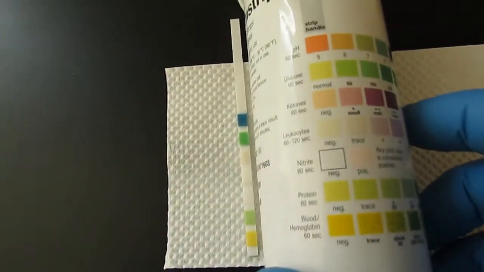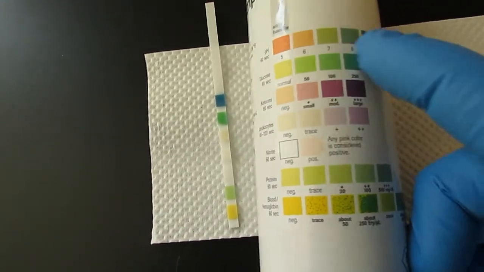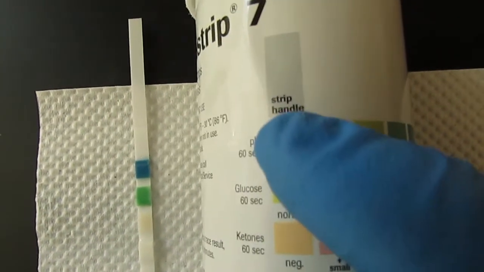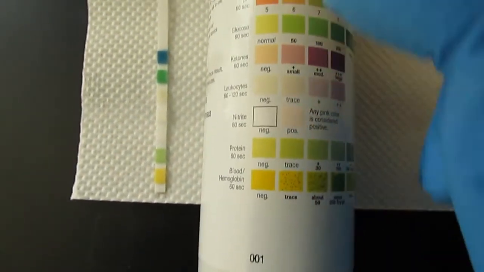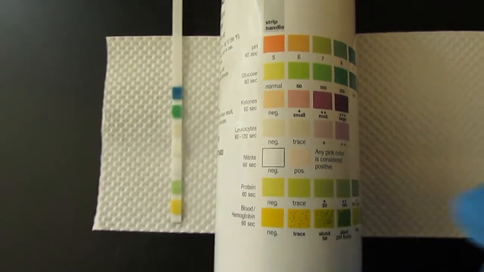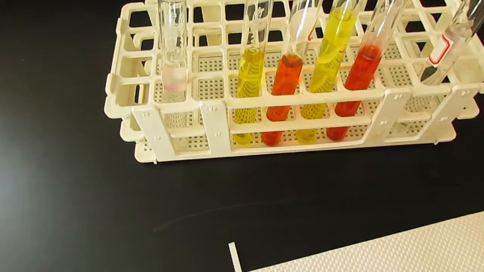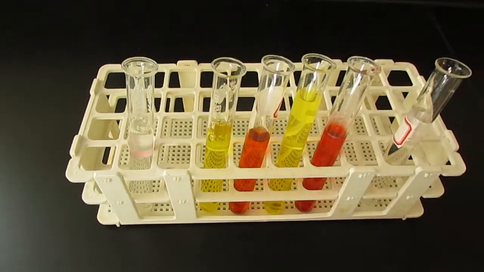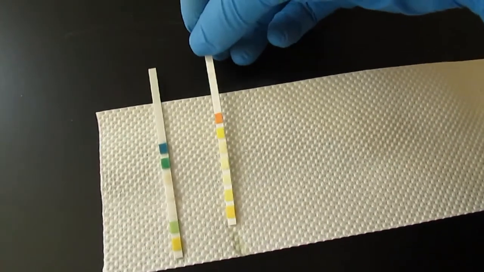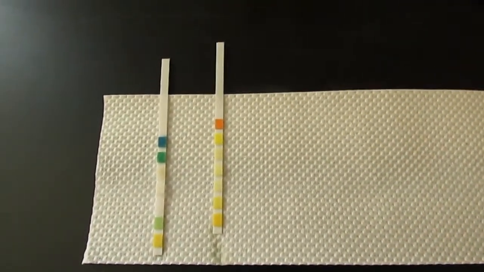Ultimately after a minute we are going to compare the colors that we see to this chart. Note on the side of the bottle the strip handle goes up, so if you flip the strip around, you're going to be getting false readings. As that's sitting there and waiting, we can do the next strip, again laying it flat on the table while the reagents produce the required color change.